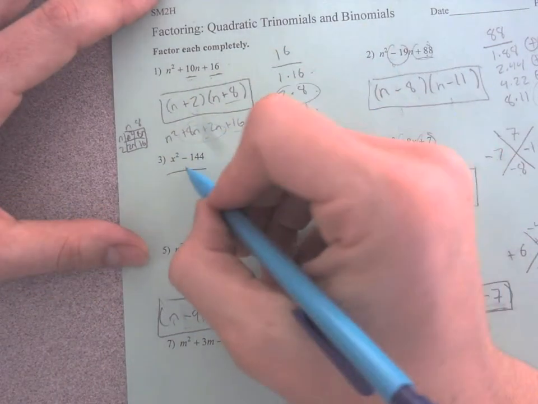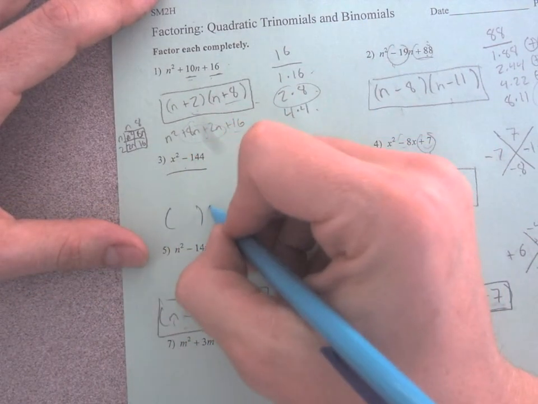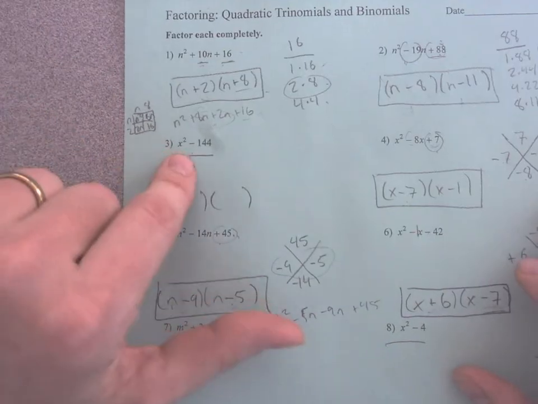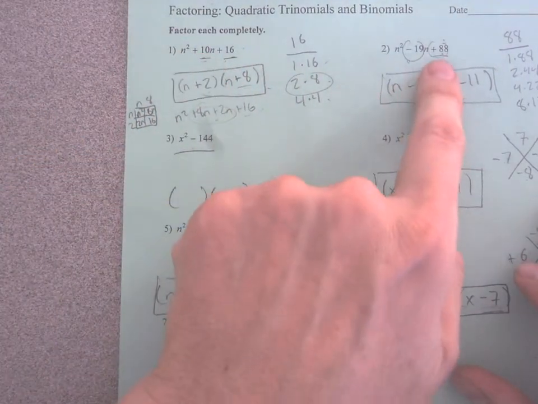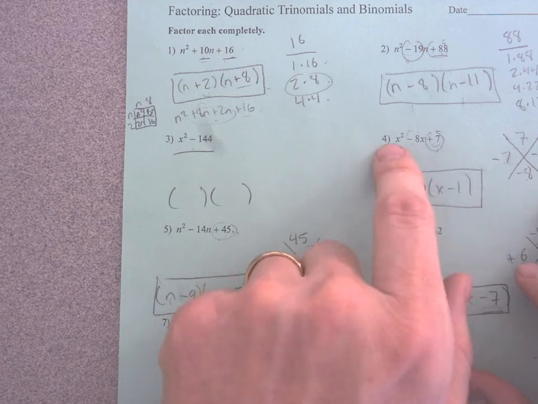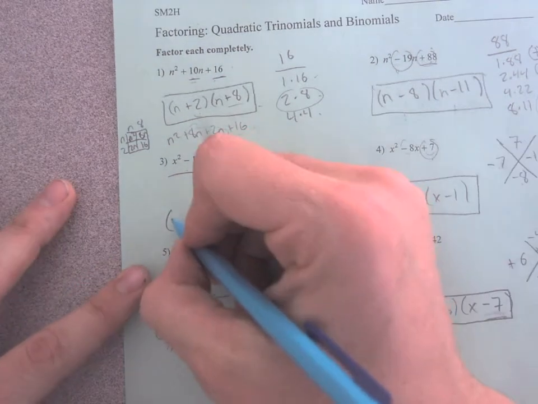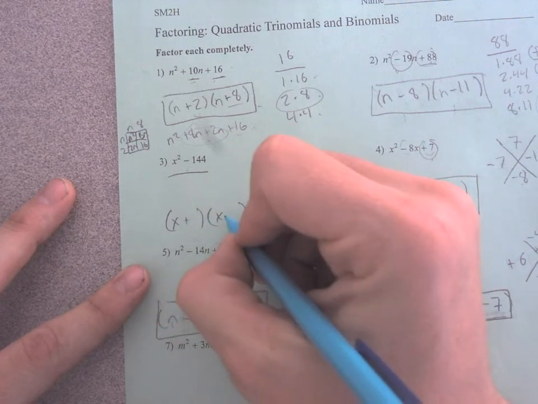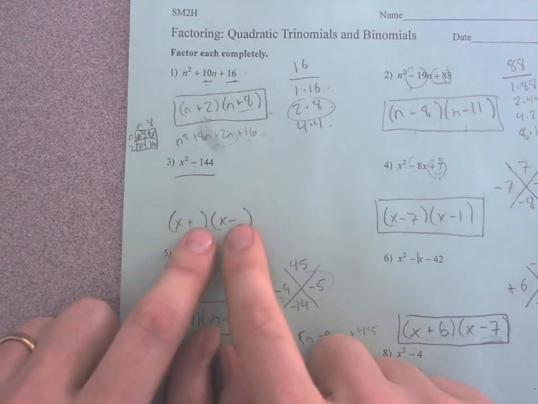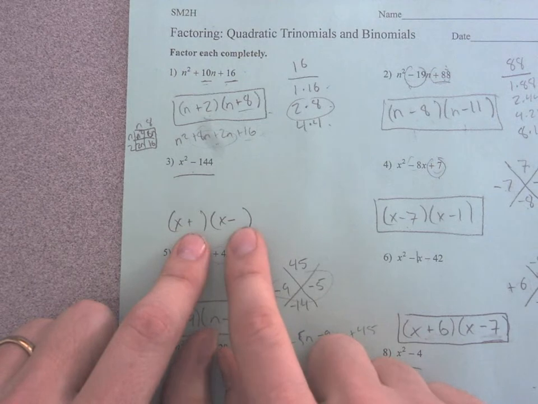It's only got two terms. The middle term, or the linear term, is not there. The linear term has just the letter, not squared. Since I'm missing that, I need a plus and a minus, and the numbers that go here are the same number except one's positive and one's negative.